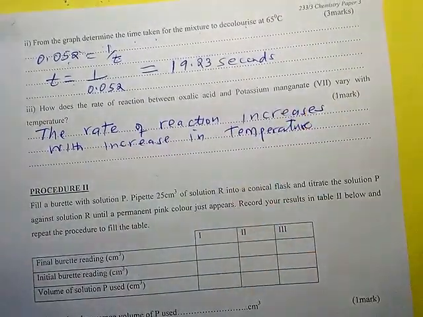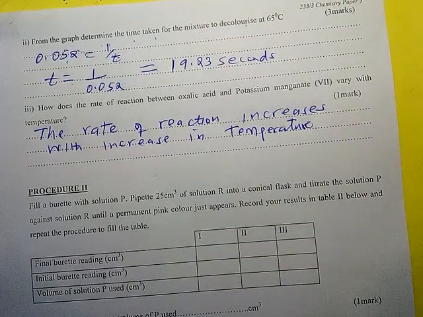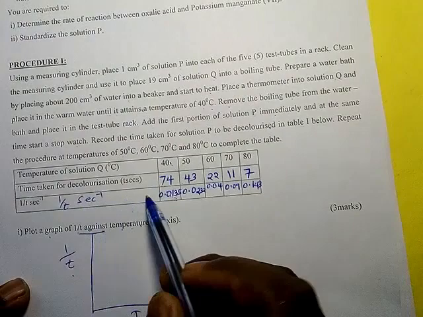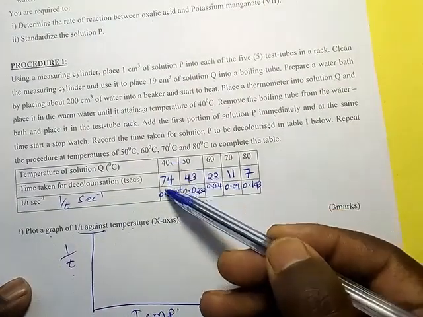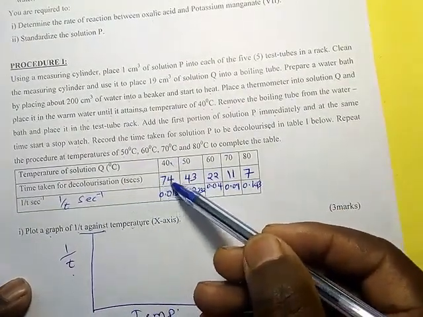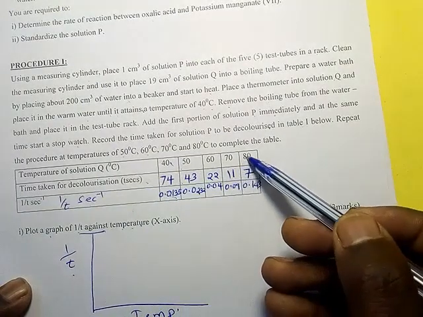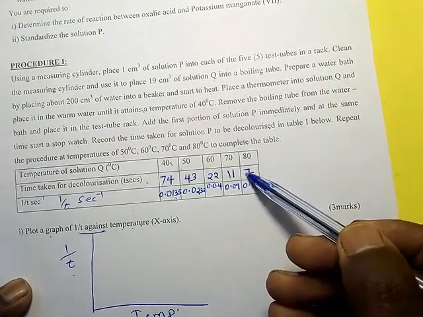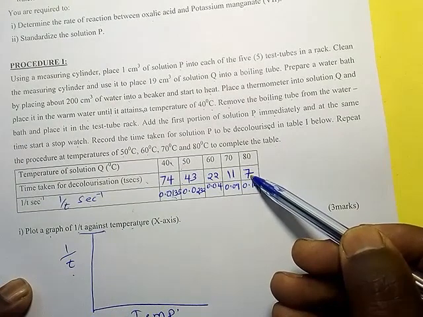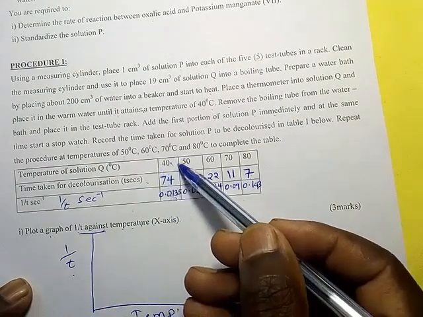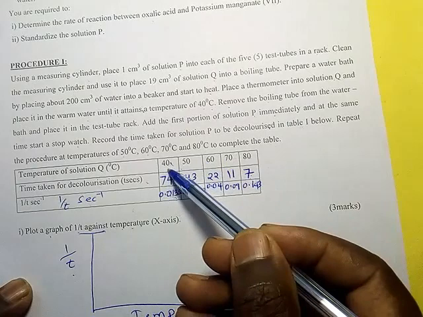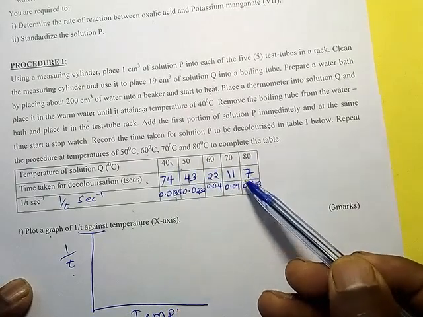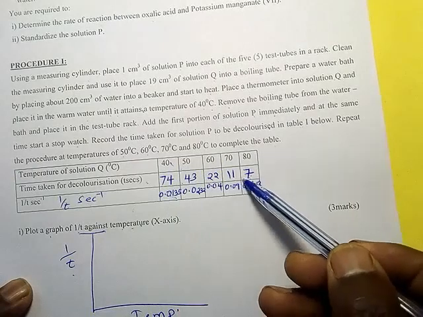Where did I get this information from? Look at the graph, even this data we have here. When temperature was 40, it took 74 seconds. But what happened when the temperature was 80? It took 7 seconds, meaning the rate of reaction here was very fast, right? So as temperature increases, the rate of reaction increases, and it takes less time for the reaction to come to an end, to reach the end point.